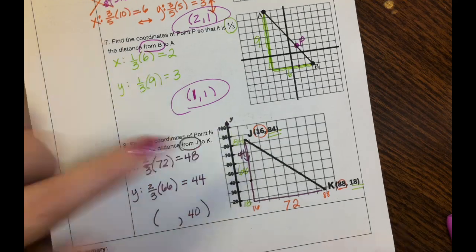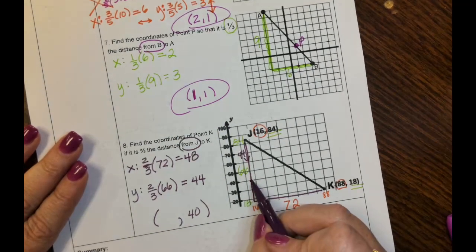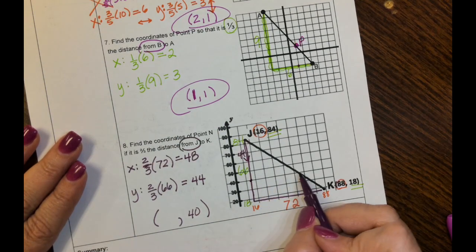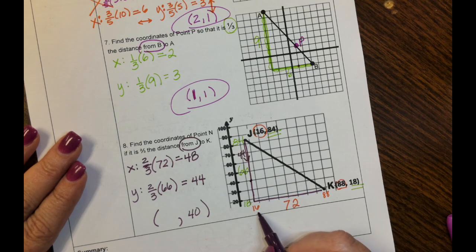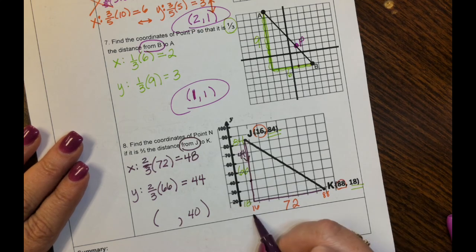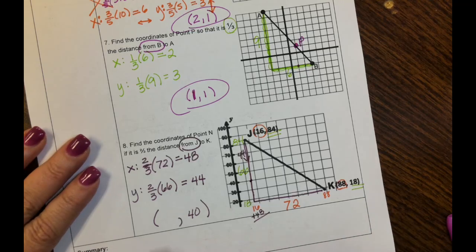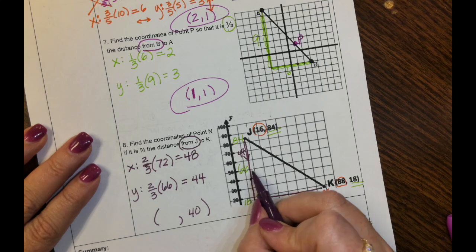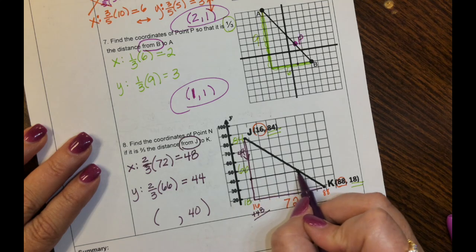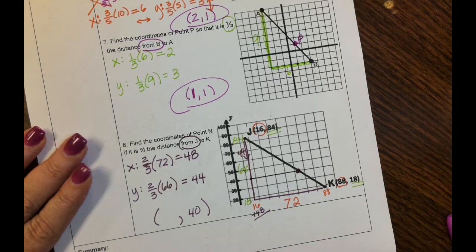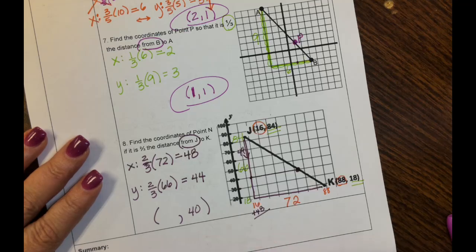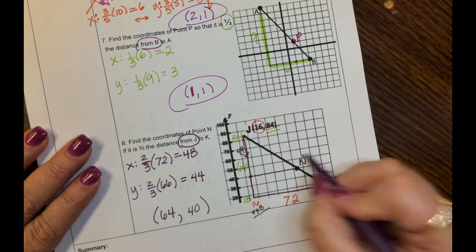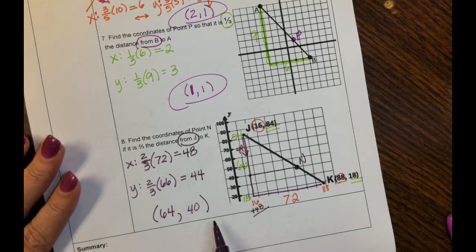So Y is going to be at 40. And then from there, I'm going to go to the right. I'm going to take 16 and add 48, and that puts me at 64. So I go down and then I go over, and it puts me right here. That spot on this graph would be hard to read. So N is at 64, 40.